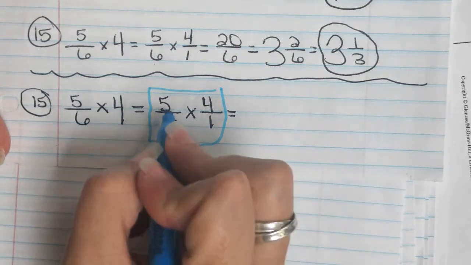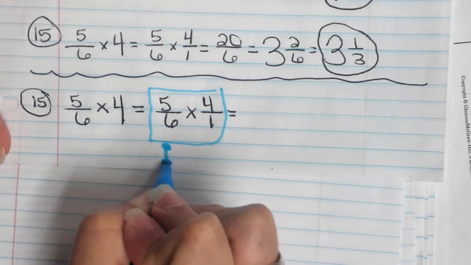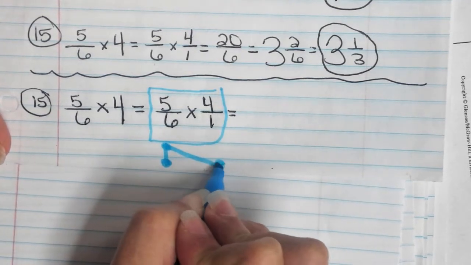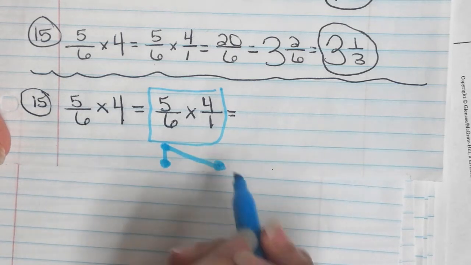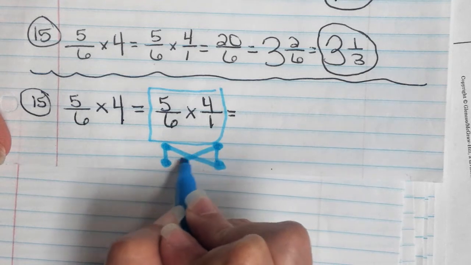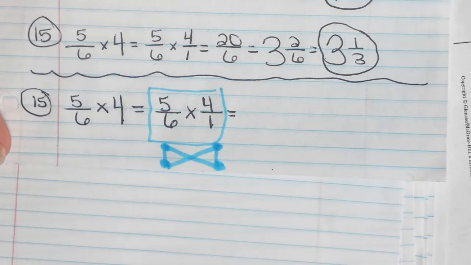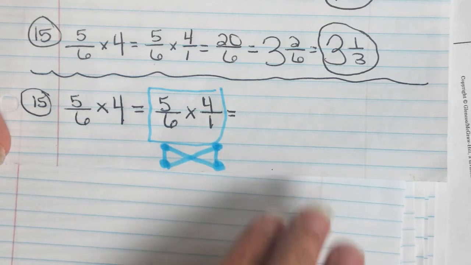So, if I do this top, I can either simplify that bottom or I can simplify that bottom. If I do this top, I have to either do that bottom or that bottom. You cannot do 2 tops or 2 bottoms. Okay? That's the trick. It is simplifying, it's just in the math problem instead of the answer.